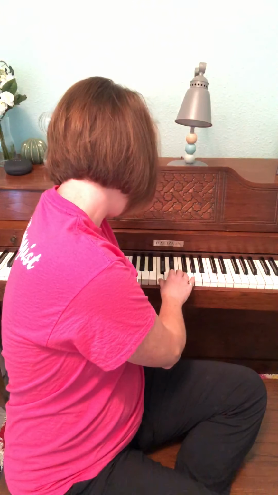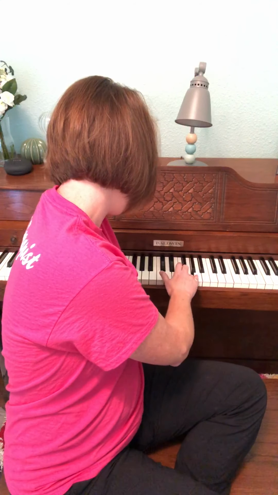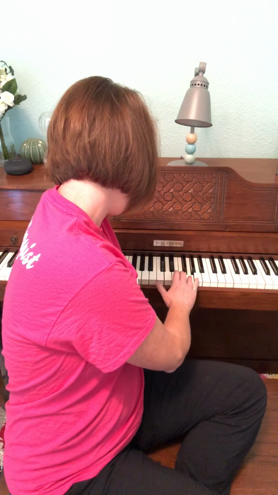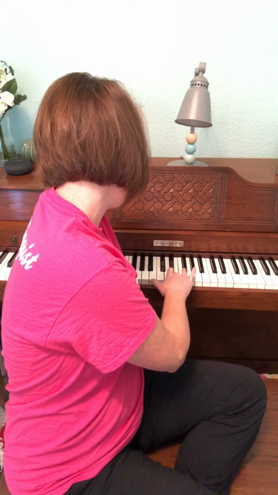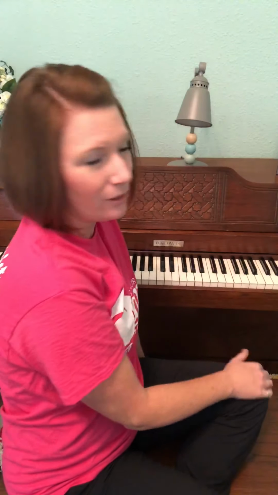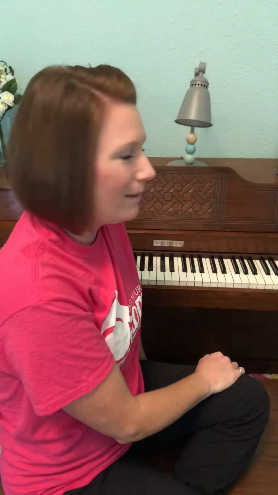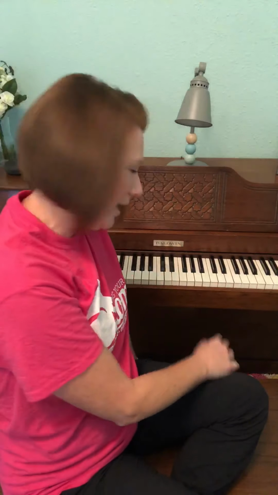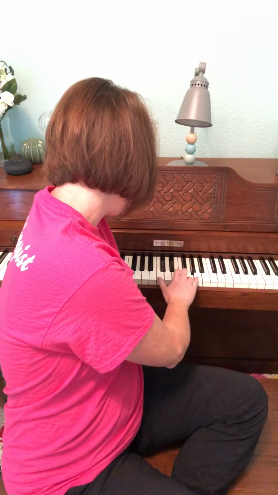Here's the same song again, played medium. Okay, same notes, same rhythm, same song, just played medium tempo. Okay, one last time, same notes, same song, but now I'll play it fast. Okay, Twinkle Twinkle or the ABC song, slow, medium, fast.